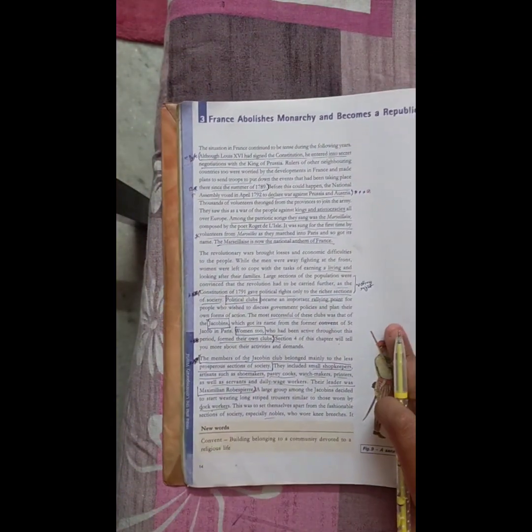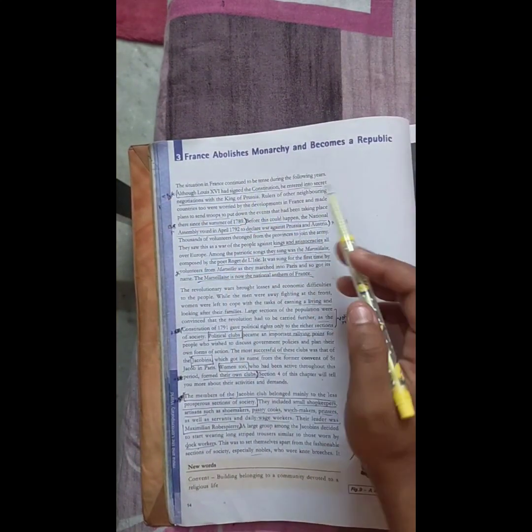Now the next major point in your book: France abolishes monarchy and becomes a republic. The meaning of this heading is that the people of France rejected monarchy, that is the king's rule, and finally became a republic. Republic means a state in which supreme power is held by the people and their elected representatives. Let's start this point.